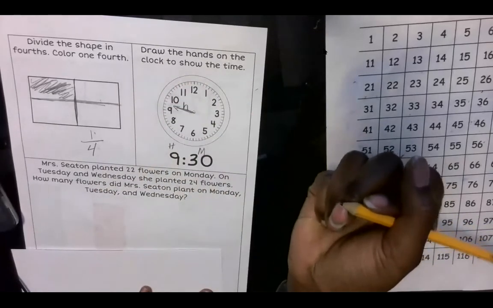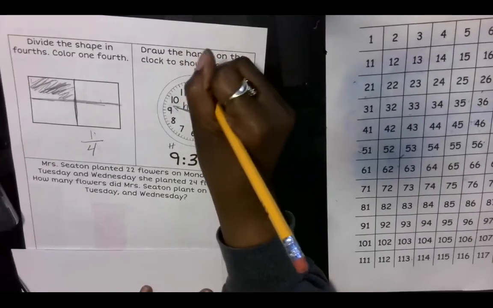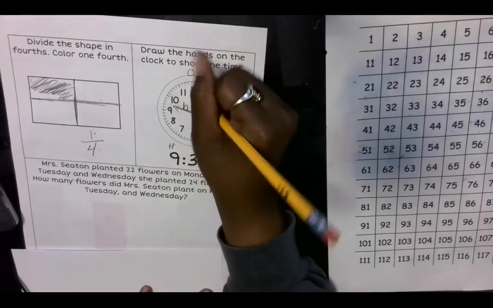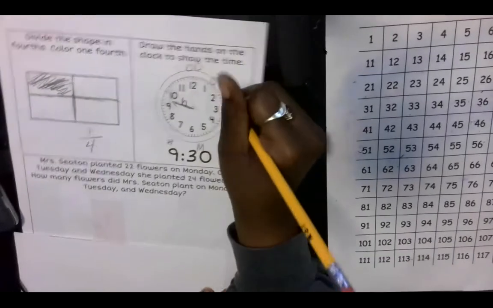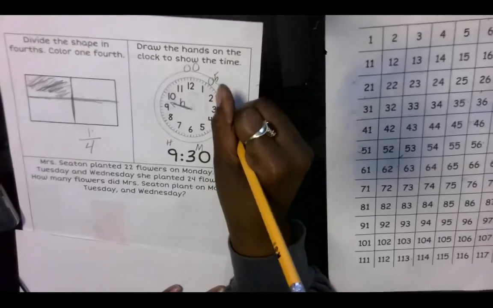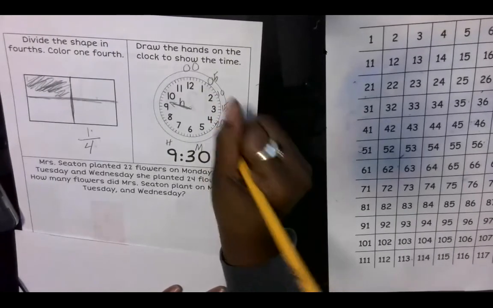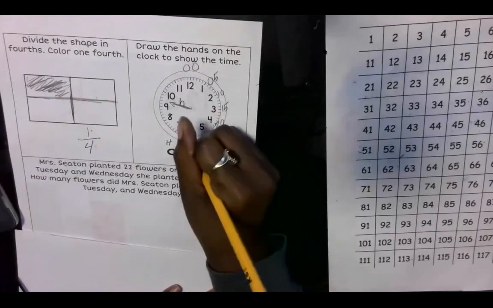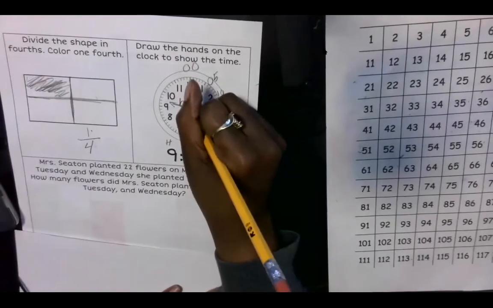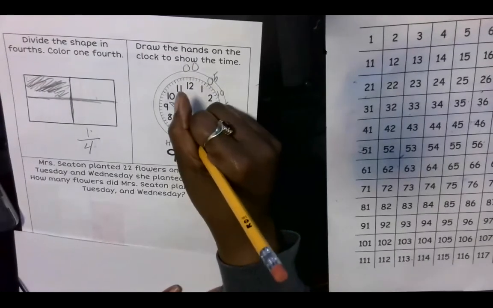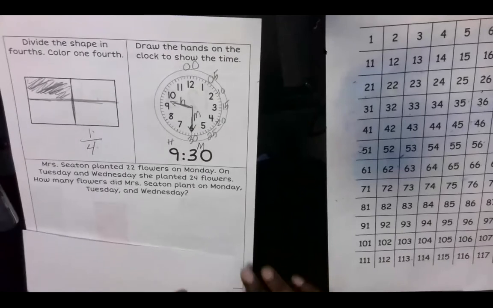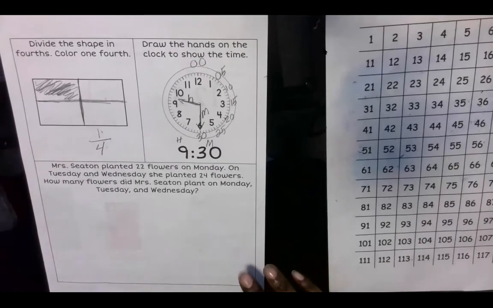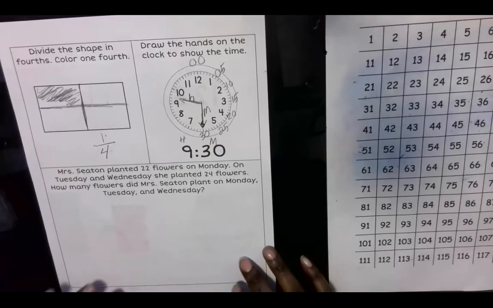And then for my minute hand, let's count around the clock with our minutes. So 12 will be right here, 0, 0. So 9 o'clock, 9:05, 9:10, 9:15, 9:20, 9:25, 9:30. So now I'm gonna put my minute hand like that, which is the longest hand. And there we are showing 9:30, or 30 minutes after 9 o'clock.